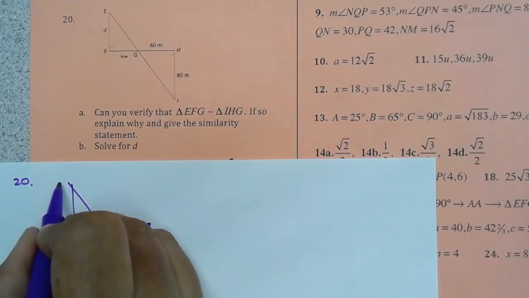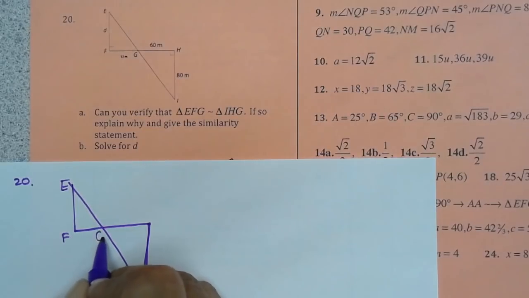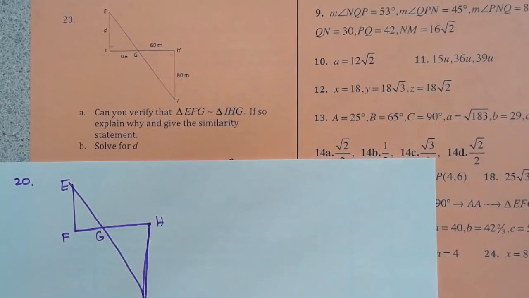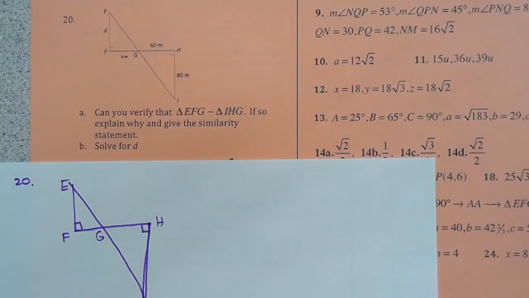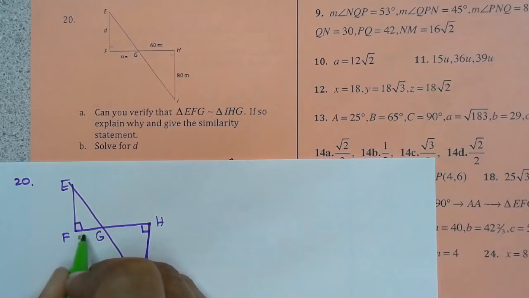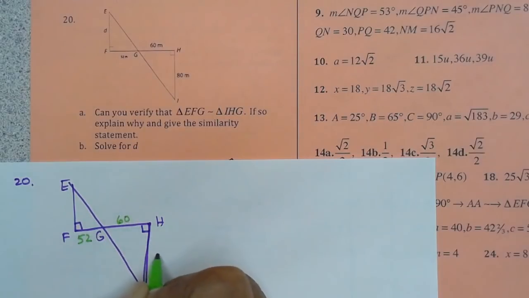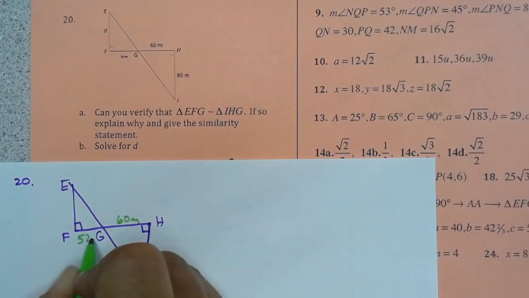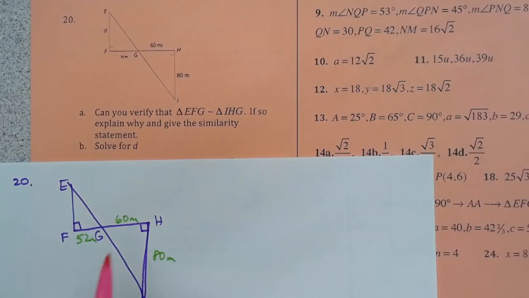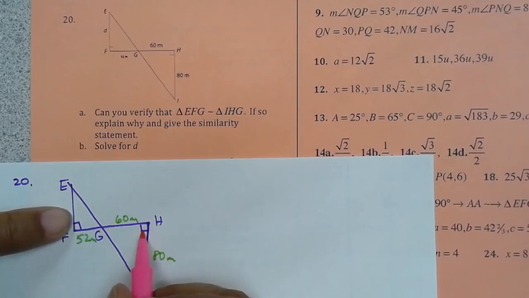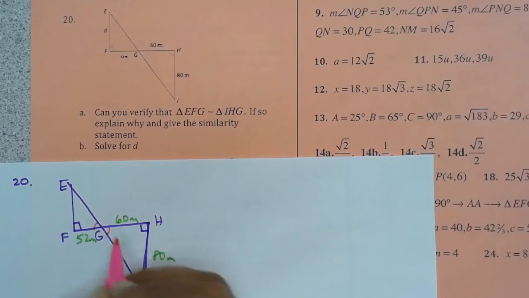So we have E, F, G, and G, H, I. We know that this is 90 degrees, and we know that this side is 52, 60, and 80 meters. Can we verify if they are similar? Yes, we can. I notice I have one set of angles here, and I actually have one more angle. That is the vertical angles.